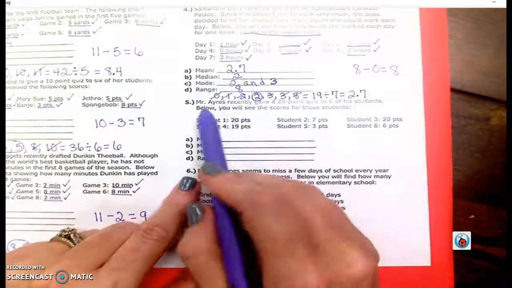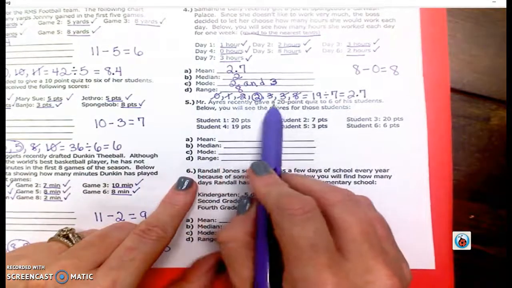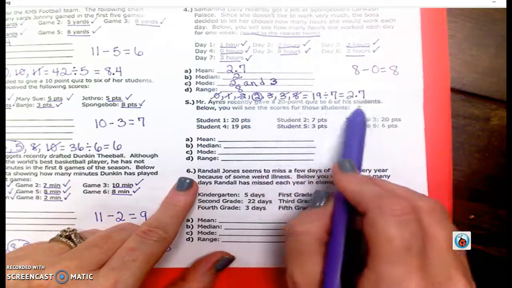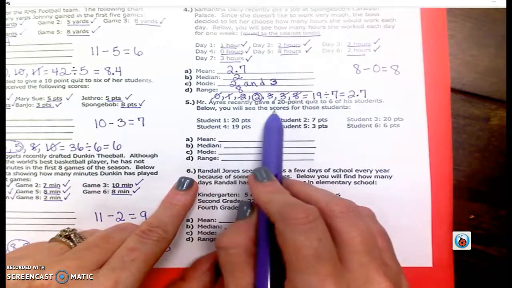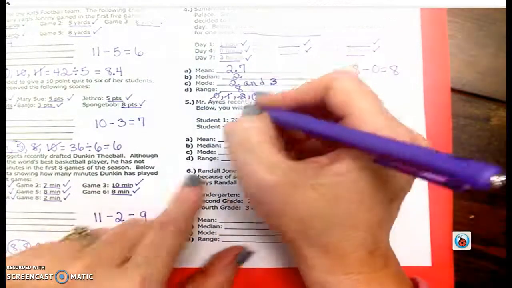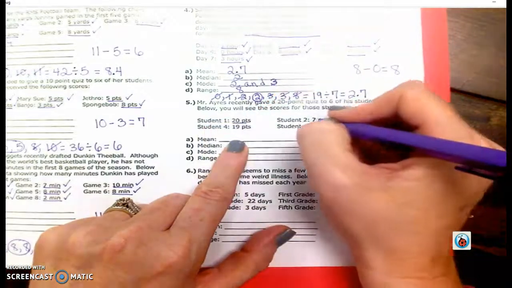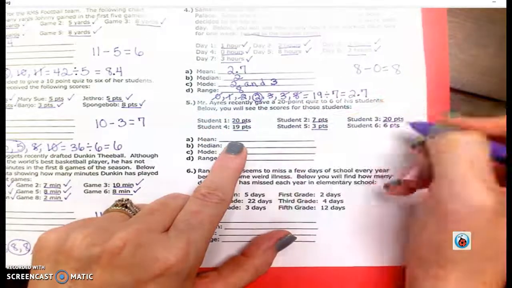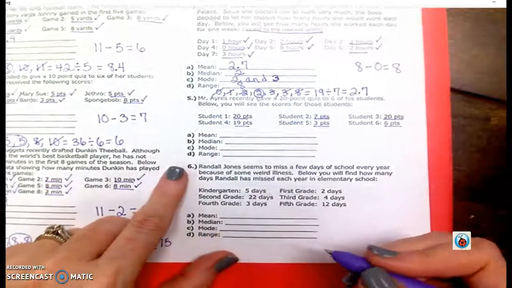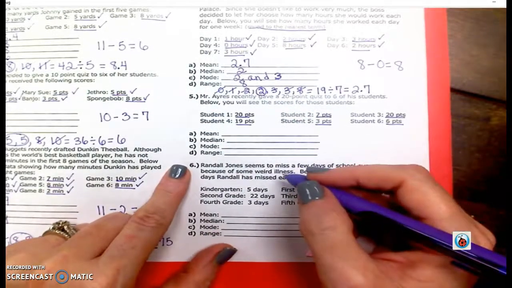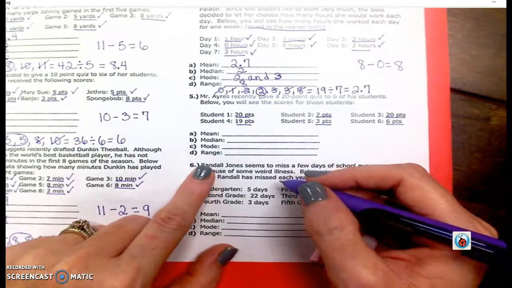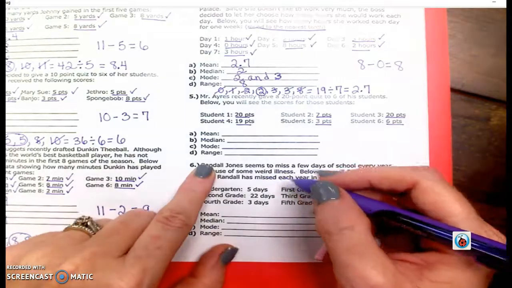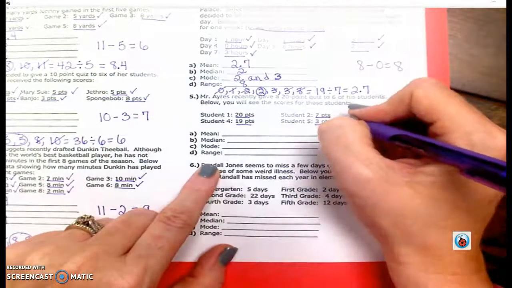Okay, so number 5. Mr. Ayers recently gave a 20-point quiz to 6 of his students. Below, you will see the scores for those students. So we have 20 points, 7 points, 20, 19, 3, and 6. So we're going to put them in order from least to greatest. Okay, so we're going to start with 3.